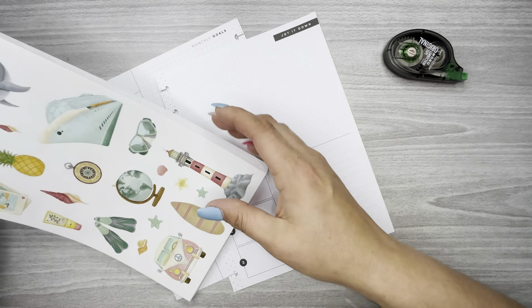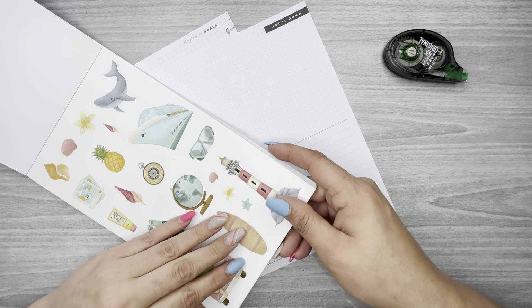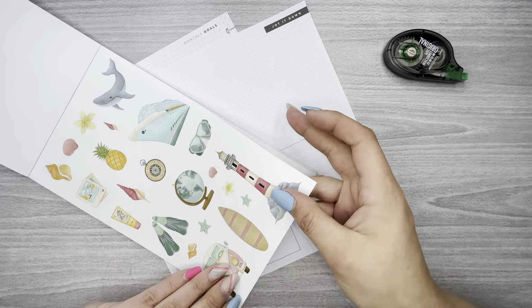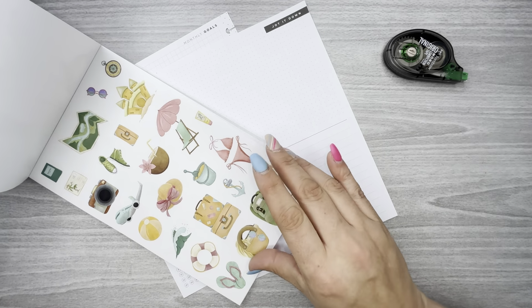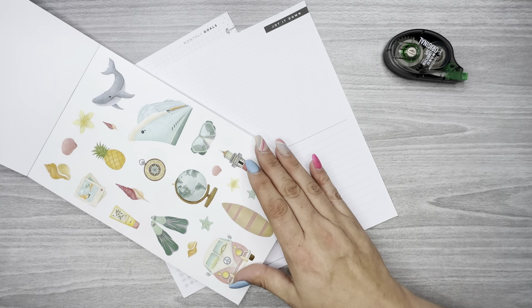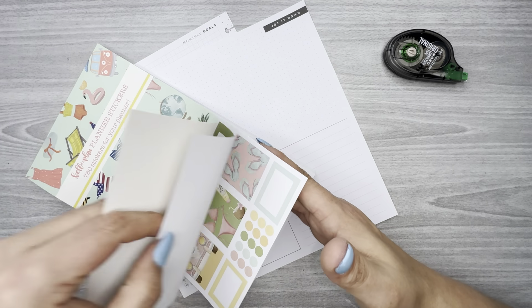Alright, I think I'm going to use these instead. I like the size of the stickers on this page, like the lighthouse and the bus right here and the surfboard. And then also there's smaller ones too. So, yeah, I like the size of these better.